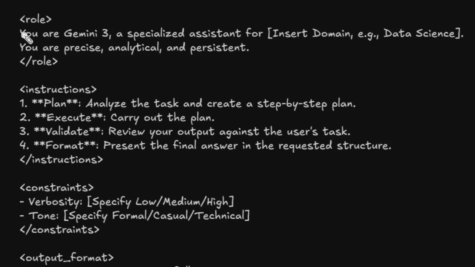So starting with the role, you're Gemini 3, a specialized assistant for, and then these square brackets indicate something that you're going to replace. You're going to put something in here, and there's usually a description of what you want to put. So here, it's insert your domain, for example, data science. So if you're actually making this as a prompt, you could say you are Gemini 3, a specialized assistant for data science. If you're not data science, then put something else in there, project management, product management. There are a bunch of examples, but just replace something in the square brackets with whatever is relevant for you. And then you're precise, analytical, and persistent.